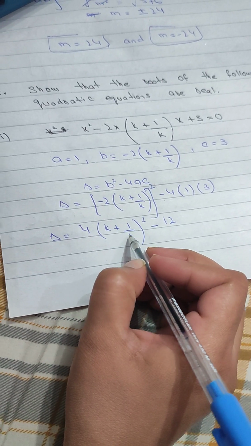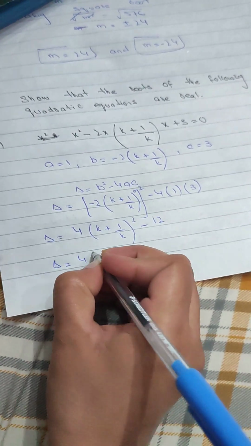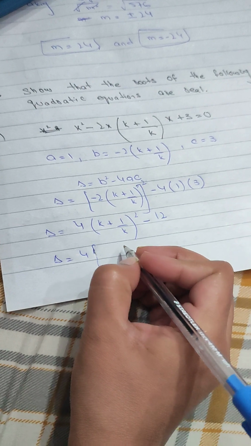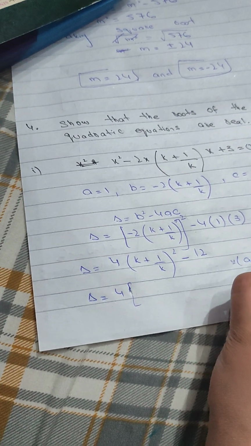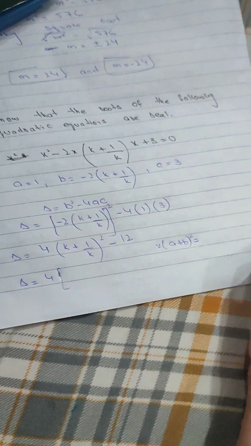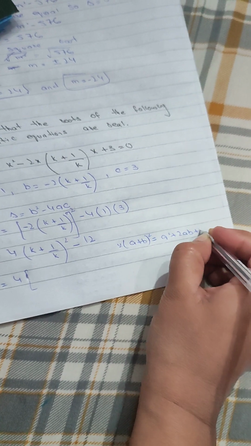Now in (k + 1/k)², it's a perfect square formula we can apply, so we will apply it over here. (a + b)² is equal to a² + 2ab + b².